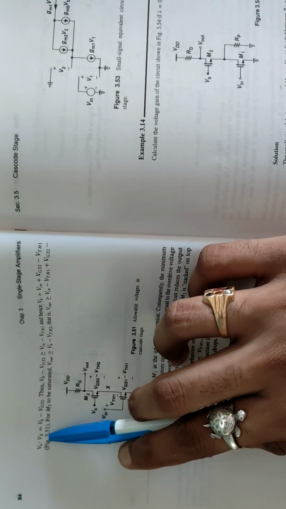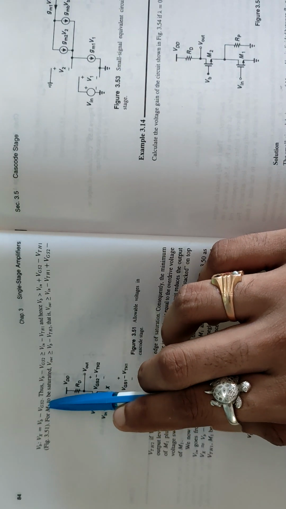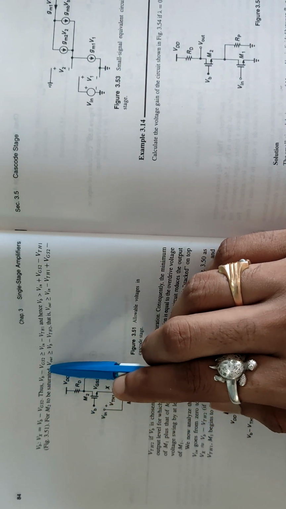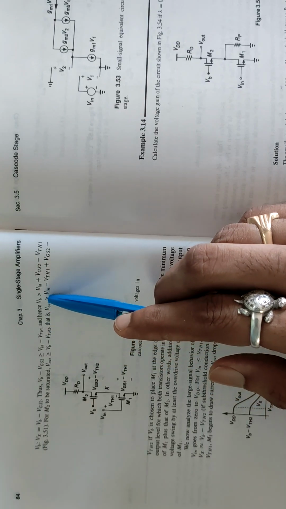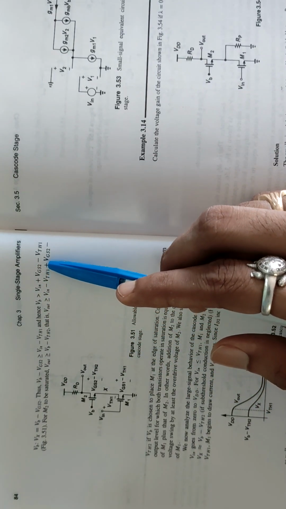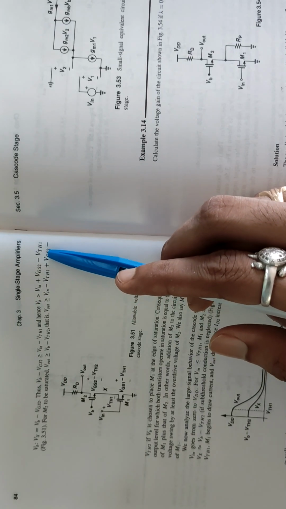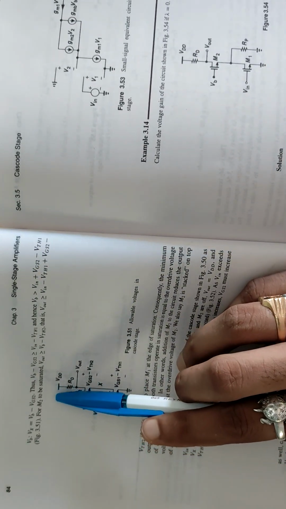Vx is equal to Vb minus Vgs2. Thus Vb minus Vgs2 is greater than or equal to Vin minus Vth1, and hence Vb is greater than or equal to Vin plus Vgs2 minus Vth1.